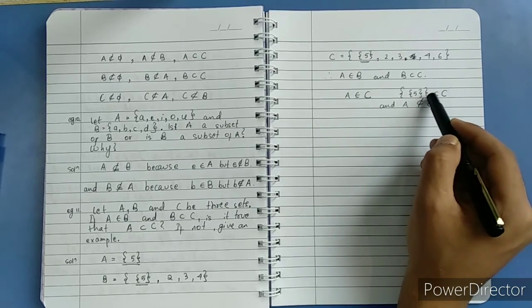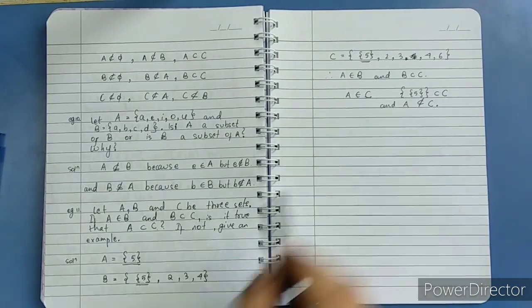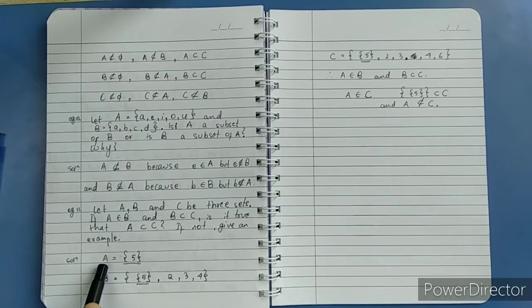This becomes a subset, and this is not A. Hence, A is not a subset of C.